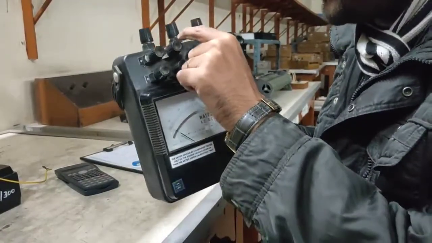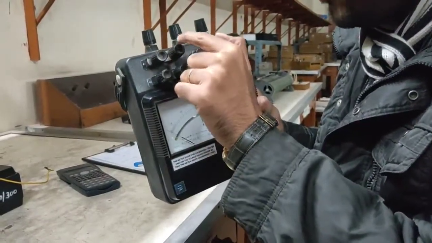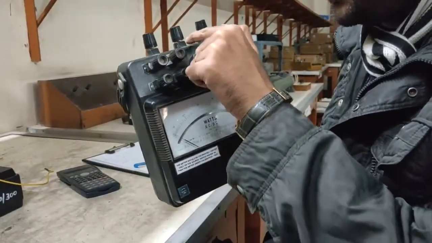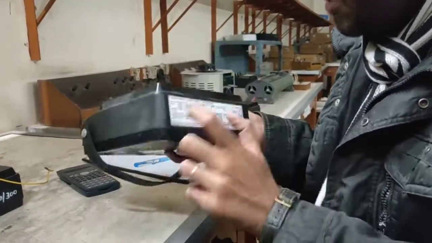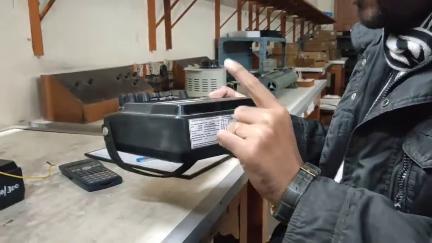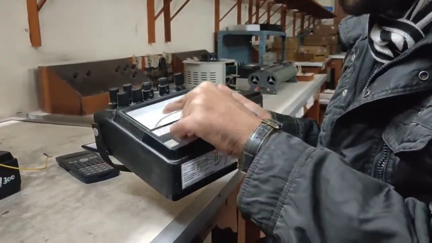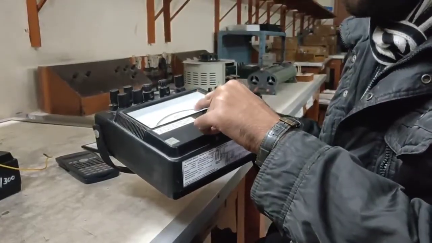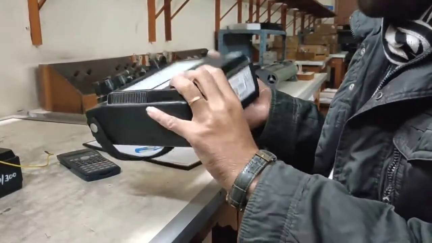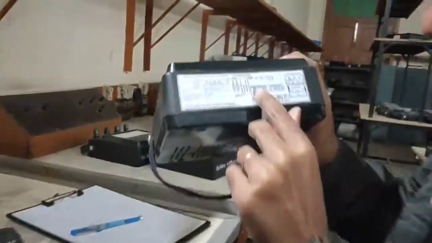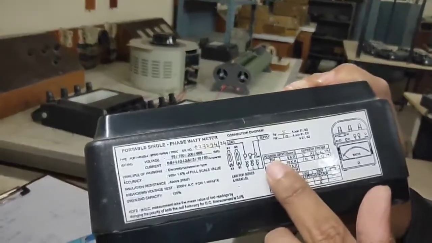Now let us assume that you have connected B1 and B2 as it is the case here, and you are using this 150 volt terminal. Then in that case, whatever reading you read from this wattmeter scale has to be multiplied by a multiplying factor. Now how to get the multiplying factor? There is always a chart which is given at the back side.